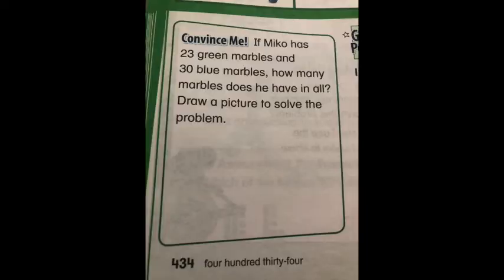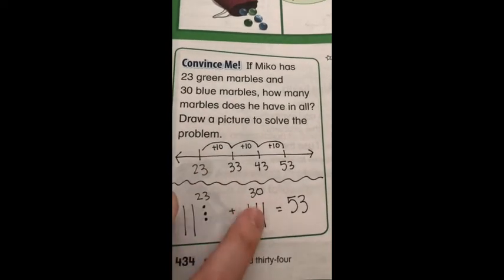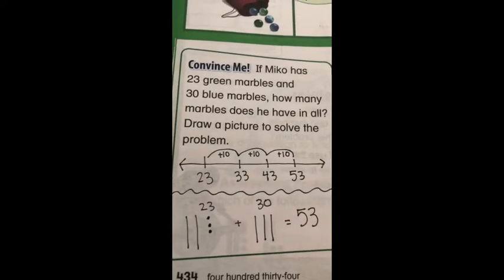Now look at the Convince Me section of the page. Read it with me. It says, if Miko has 23 green marbles and 30 blue marbles, how many marbles does he have in all? Draw a picture to solve the problem. Pause the video while you take a minute to answer this question on your own. This problem wanted us to draw a picture to solve the problem. So I solved it in 2 different ways, drawing 2 different pictures. You only needed to draw 1 picture, but I'm just showing 2 different ways you could solve it.